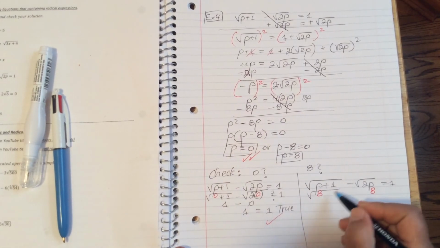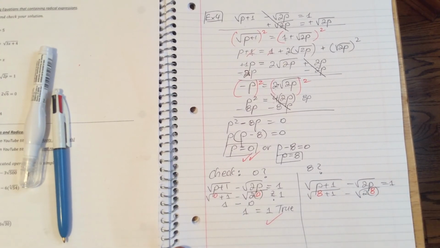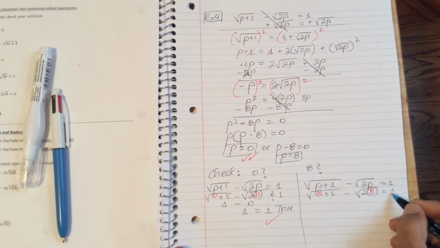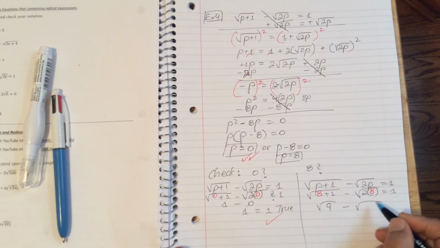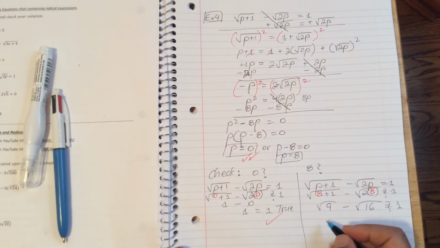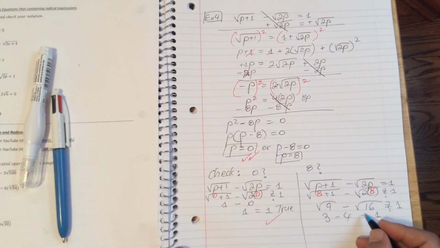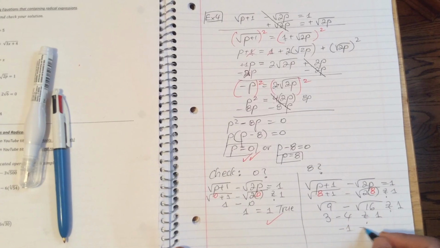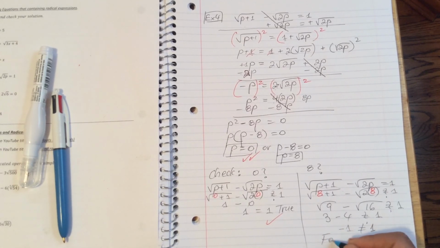And now what I have here, I have the square root of 8 plus 1 minus the square root of 2 times 8 is 1. And now 8 plus 1 is 9, 2 times 8 is 16, and I have 3 minus the square root of 16 is 4, but 3 minus 4 is negative 1, which are not the same values. Therefore, this is false for p equal to 8.